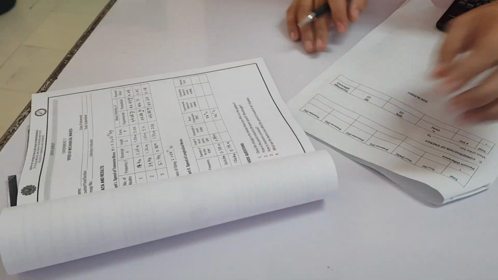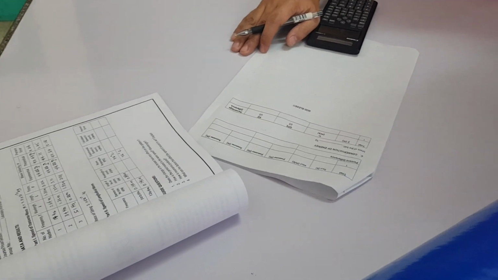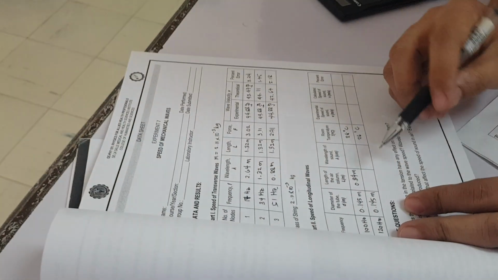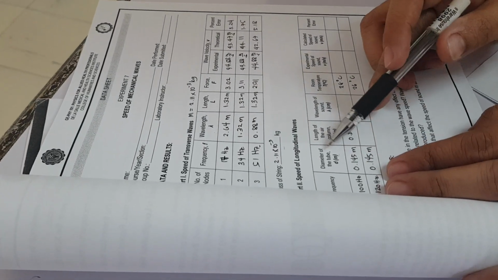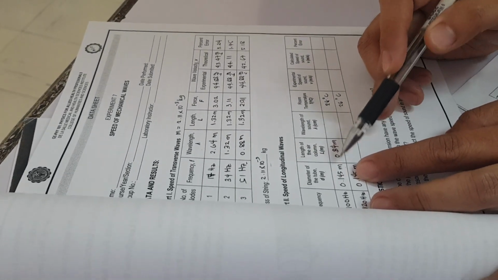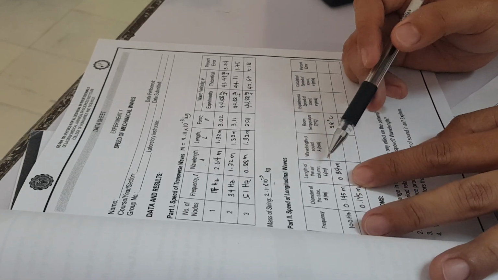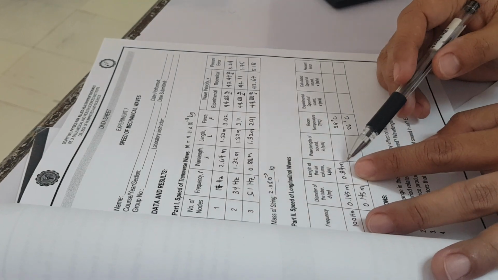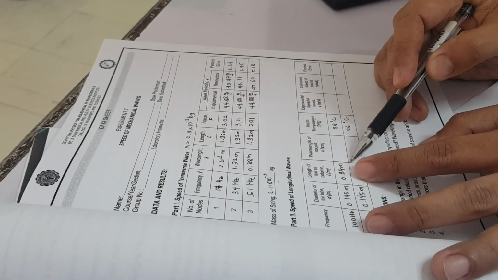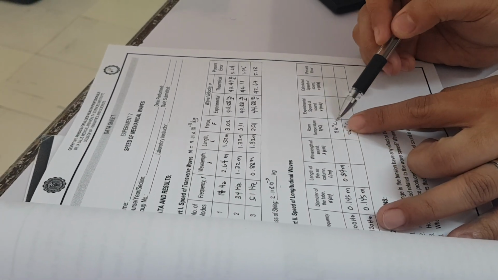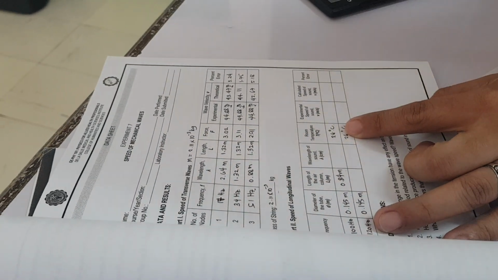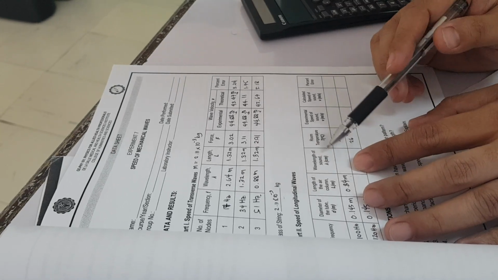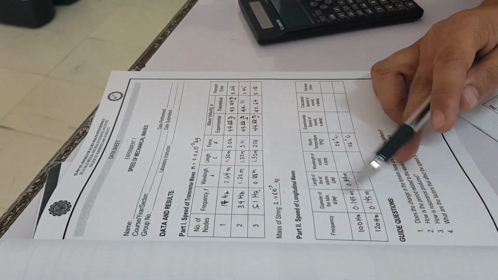Okay, i-off ko muna yung sine wave generator. Okay, we have this first data. We have frequency which is 100 Hz, diameter ng tube is 0.145 meter, ito yung na-measure natin kanina. Yung length ng air column is 84 centimeters kanina. Convert lang natin into meter kaya naging 0.84 meter. And then yung room temperature is 26 degrees Celsius, ito yung na-measure using the room thermometer. So I will be computing for the wavelength of sound dito sa frequency na 100 Hz.